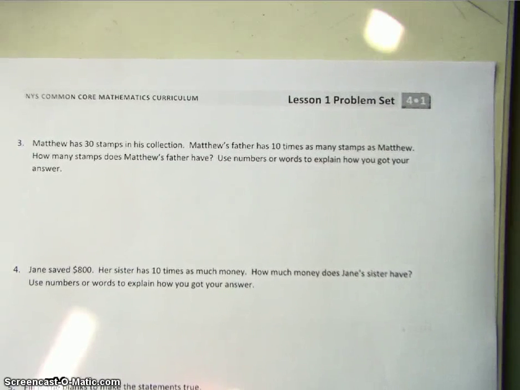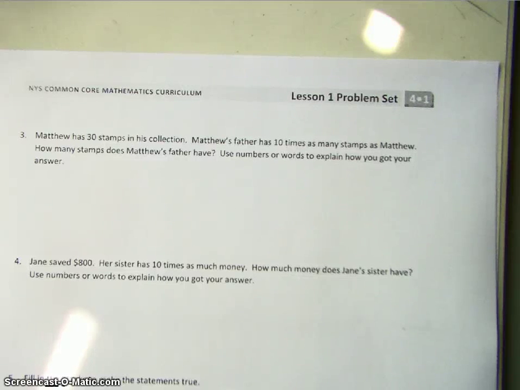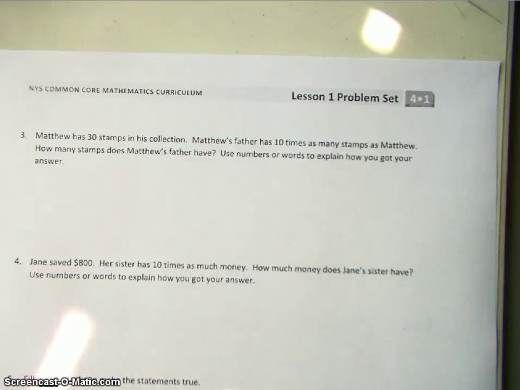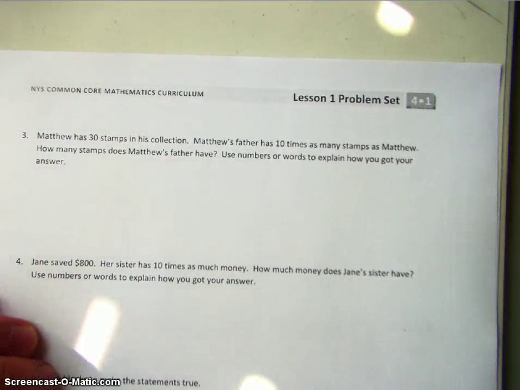His father has 10 times as many stamps as Matthew. How many stamps does Matthew's father have? Use numbers or words to explain how you got your answer. Anytime we use word problems, we always want to go back and underline key words and phrases before we start to solve it.